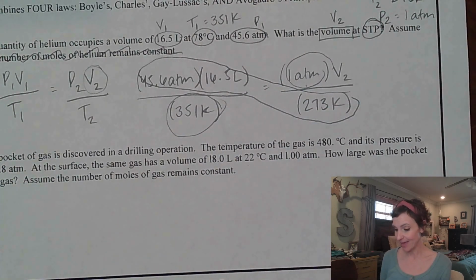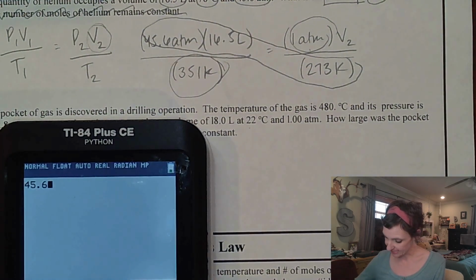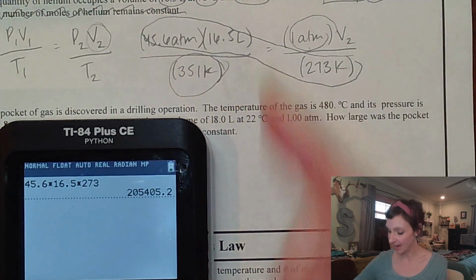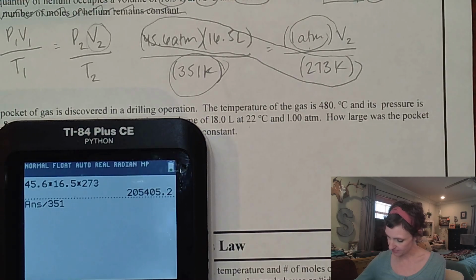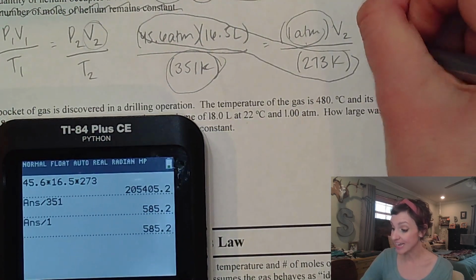So mathematically, in my calculator I go 45.6 times 16.5 times 273. That's my baseball bat. And now I'm going to divide by 351, and I'm going to divide by that 1. So that's my answer. We have solved for the second volume.